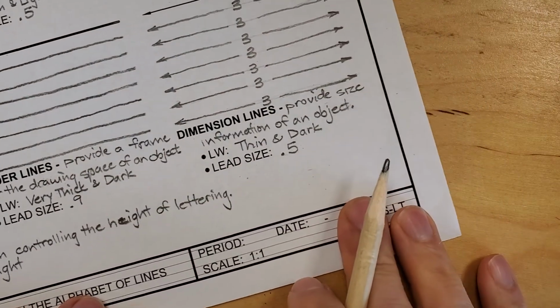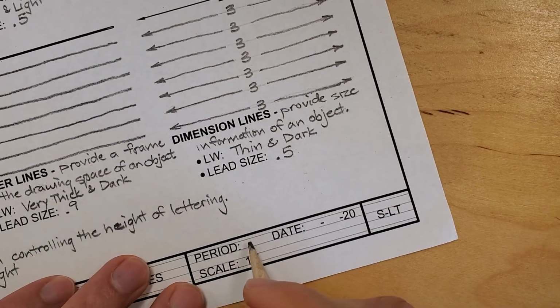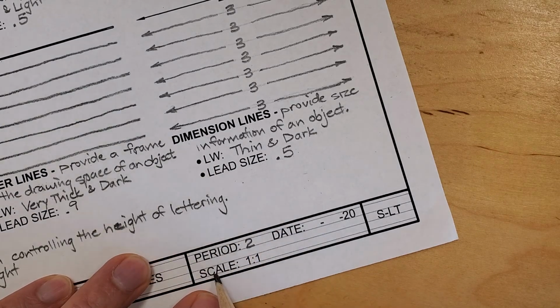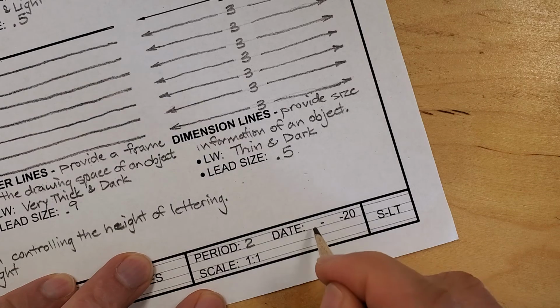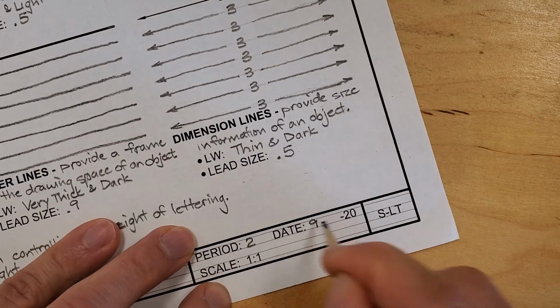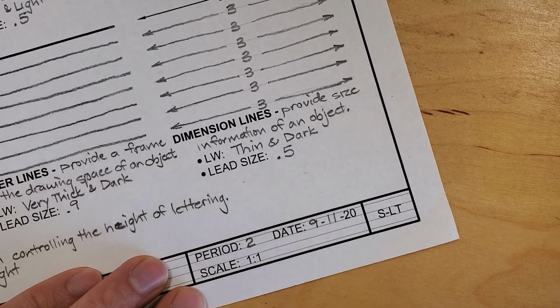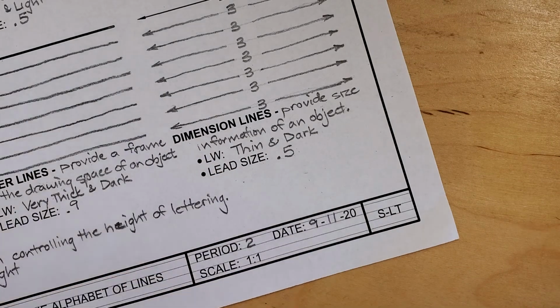So we want to kind of pan over and put your period in. So maybe I'm going to put period 2 because I don't have a period 2 this semester. And our date is 9/11, 2020, so I went ahead and put the 20 in there. And then our scale's already provided and our drawing number's provided.